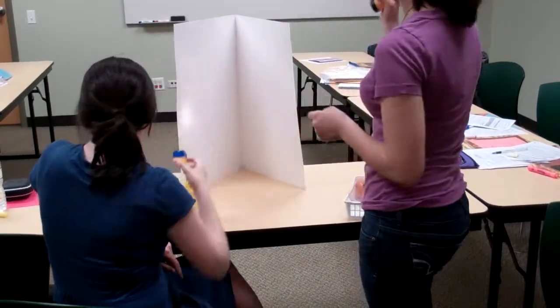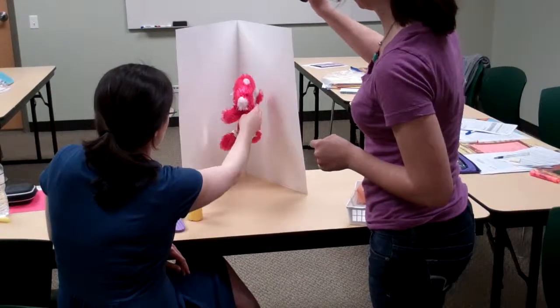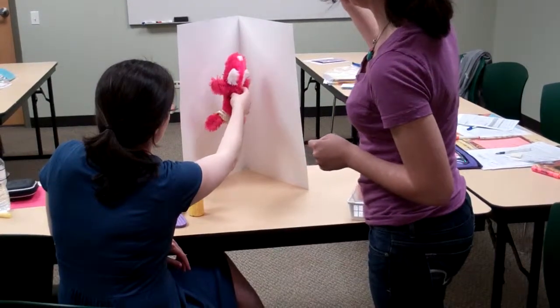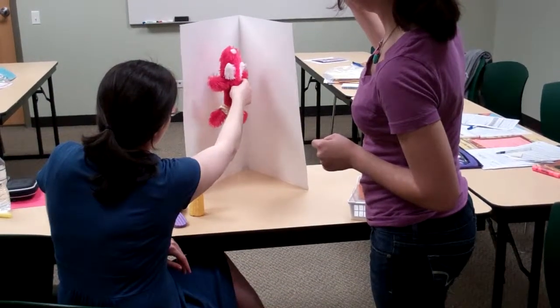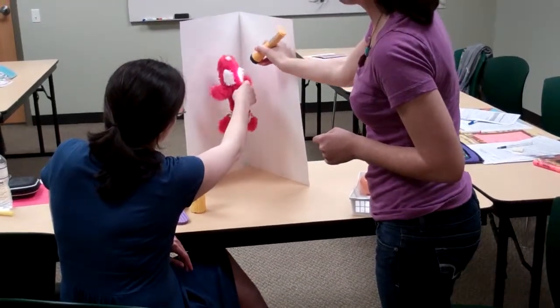Can we try one of the stuffed animals? Yeah, which one? The red one. So it's opaque too because the shadow's really dark. If the shadow is dark, then we know that the object is opaque.